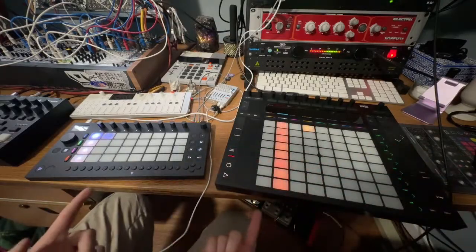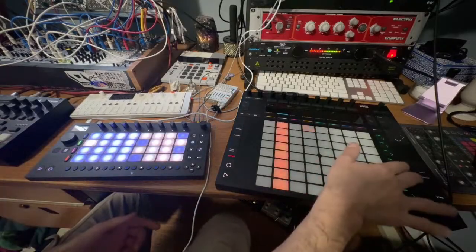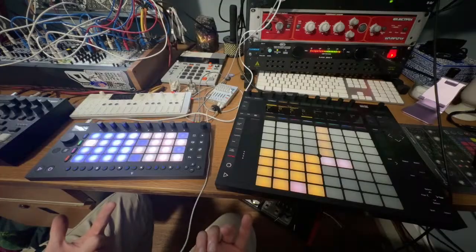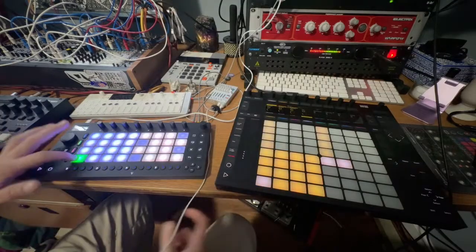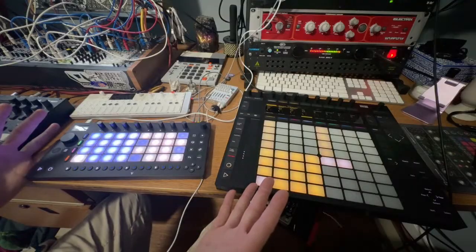But the difference is the way the grid's laid out, right? And then between note and session, if I go back to note, as long as I'm on a track with drums, you guys can see they're pretty similar, right? Picking the drum selects what you see on the grid, just like you see in both. So that's very similar between the two.